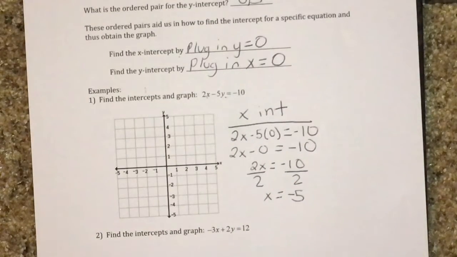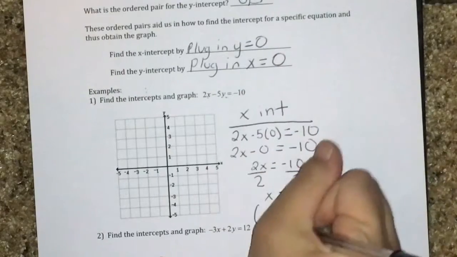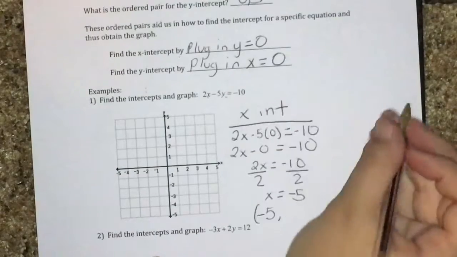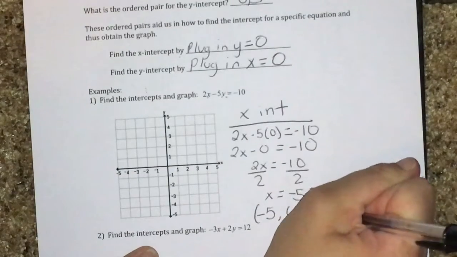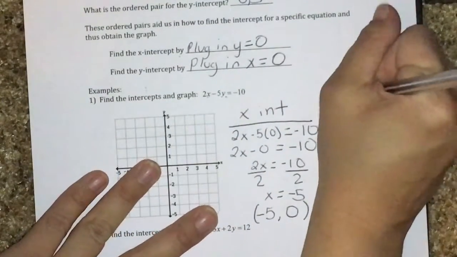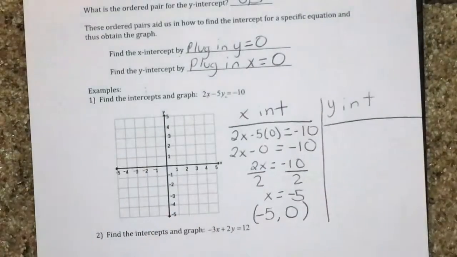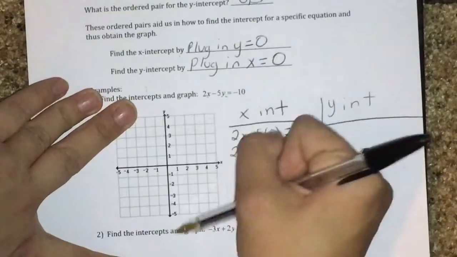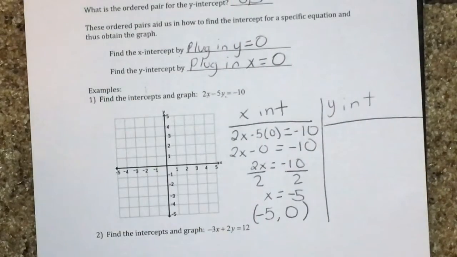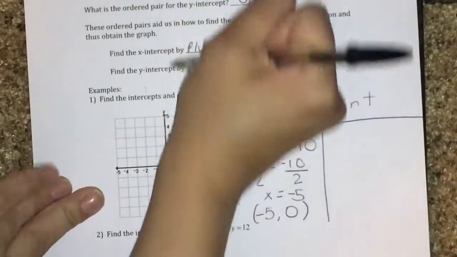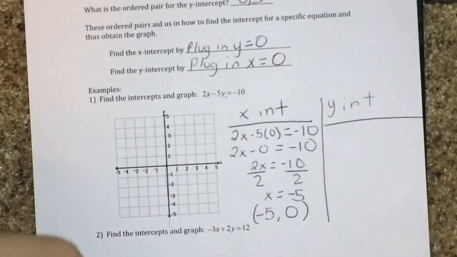So the coordinate that we are going to be graphing is, remember the x value comes first, negative 5, comma, and what was the value that we plugged in? 0. Now we're going to do the same thing for the y-intercept. But remember, for the y-intercept, we're going to be plugging in 0 for x instead of y. Because if we're looking to see where it crosses the y-axis, our x is always going to be 0 at that point. It's not going to ever go left and right when it crosses the y-axis because it's always going to stay on the y-axis.